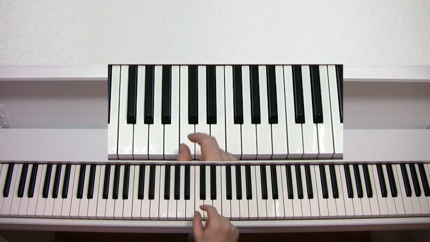Let's start at middle C again. If we wanted to go down by a half step, we would go to the very next note to the left, which would be the note B. This is because there is no black key in between.